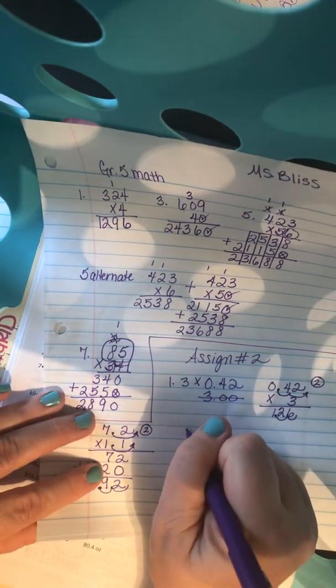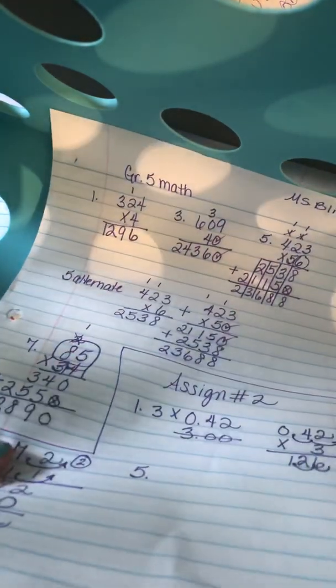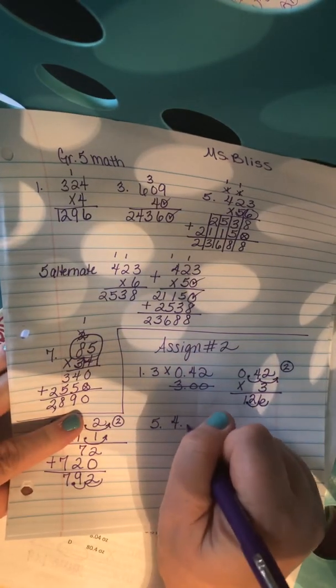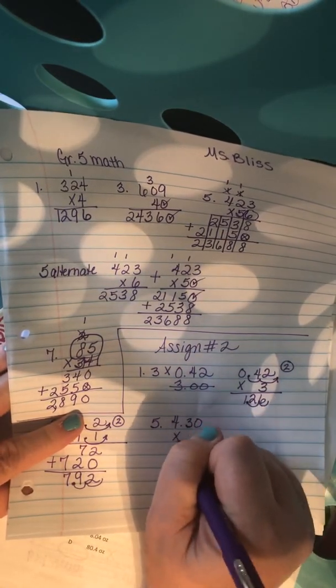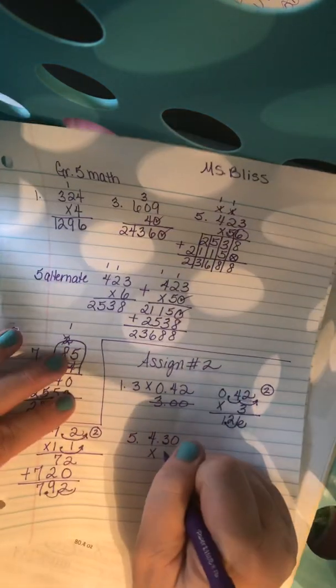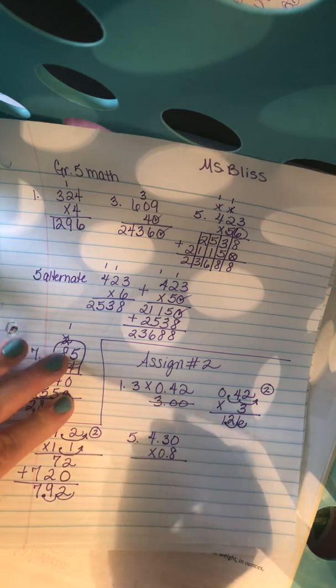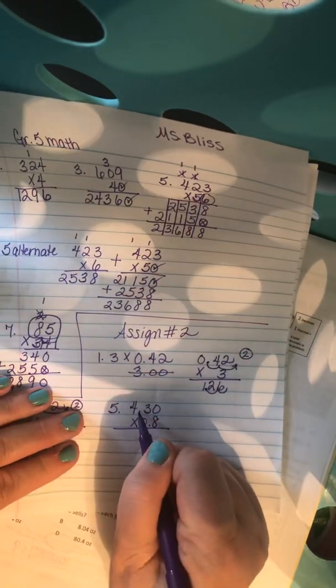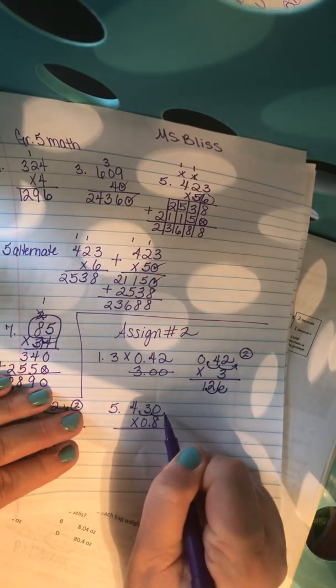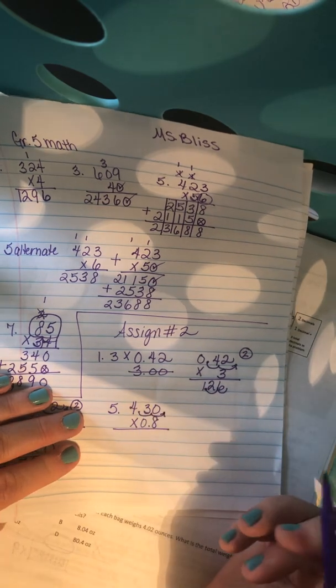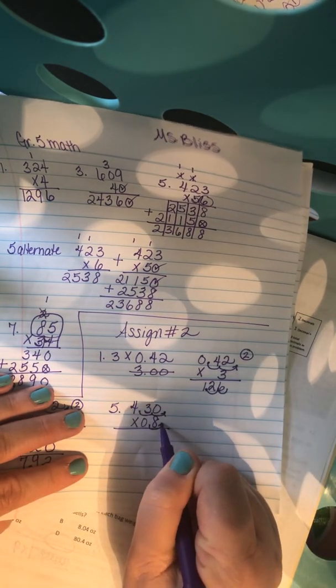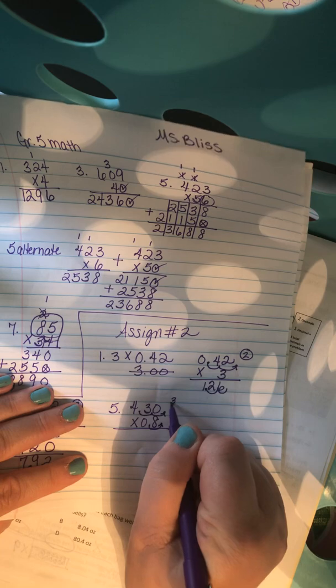All right, let's do number 5. 4.30 times 0.8. Well, I have a magic 0. Wait, first let's move our decimal out. 1, 2, 1. Okay, so that's 3 places.